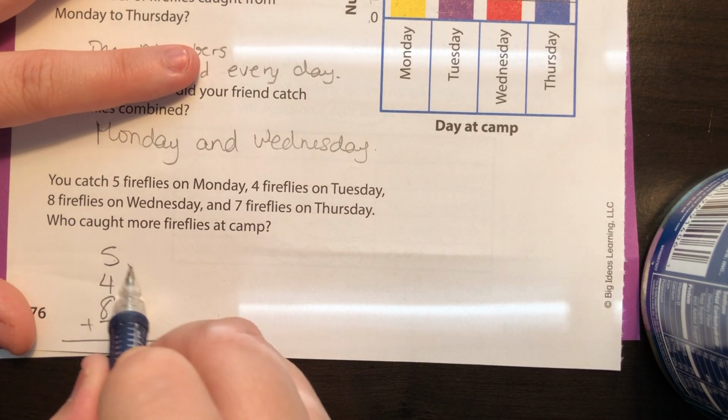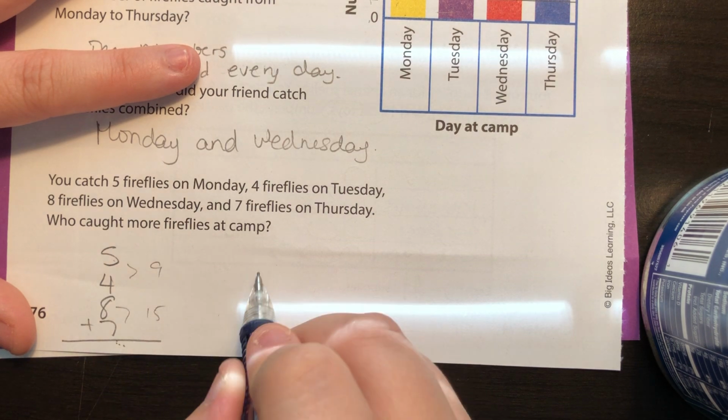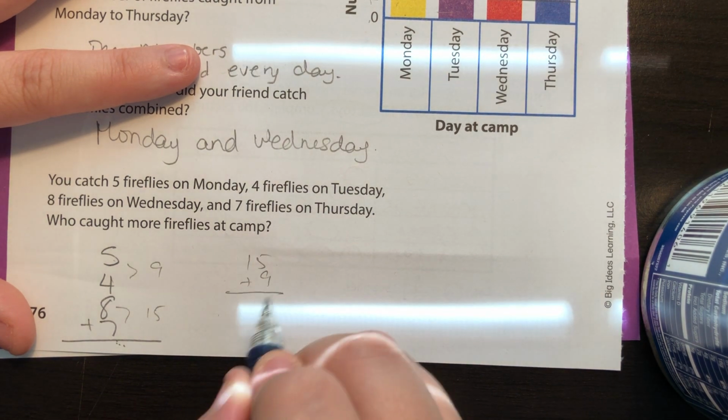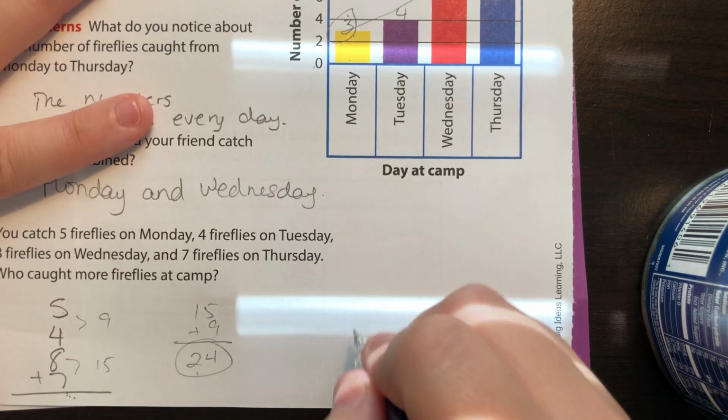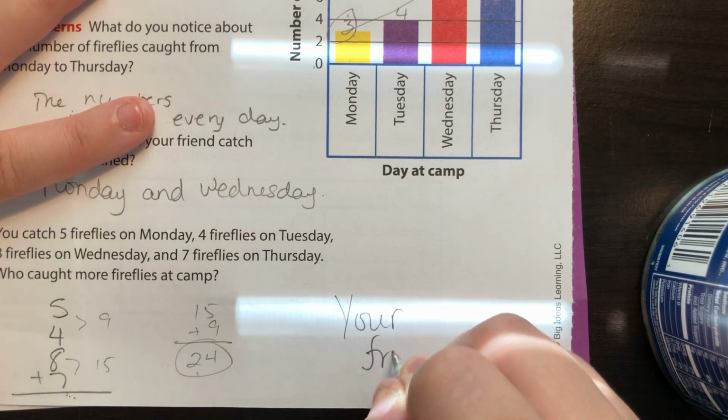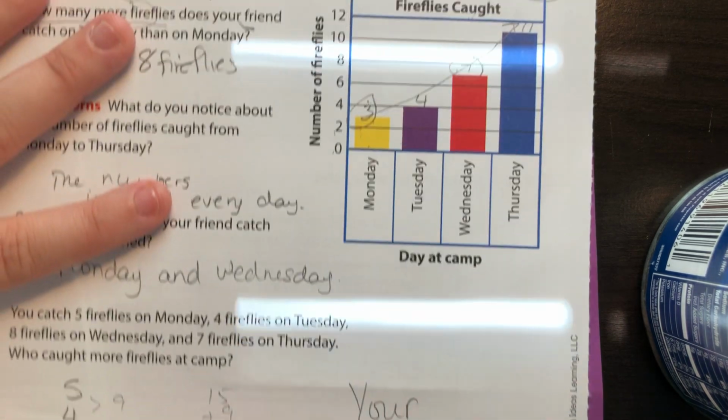And you have 5 and 4 make 9. 8 and 7 is 15. 15 plus 9, that's 24. So if you caught 24, but your friend caught 25, who caught more? Your friend. One more than you.